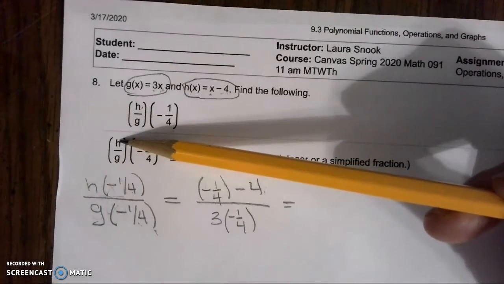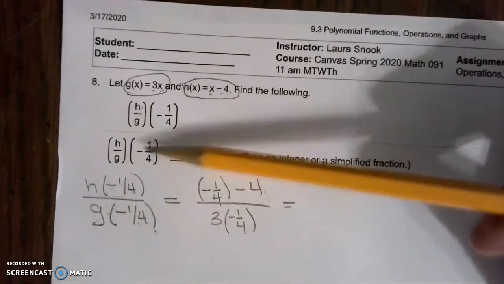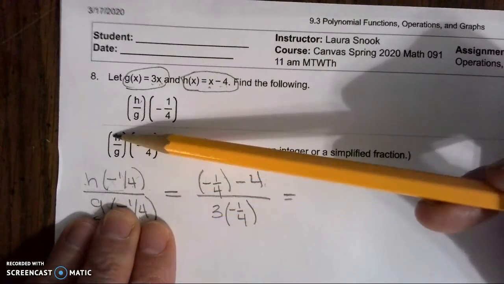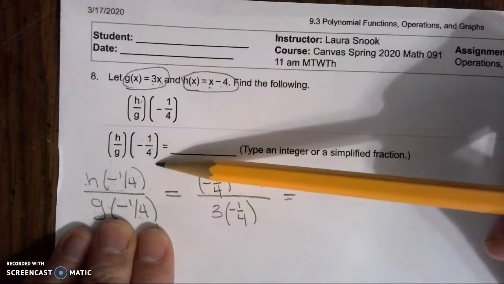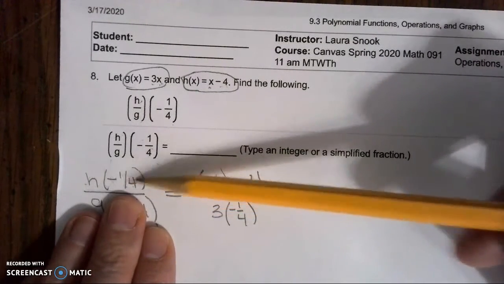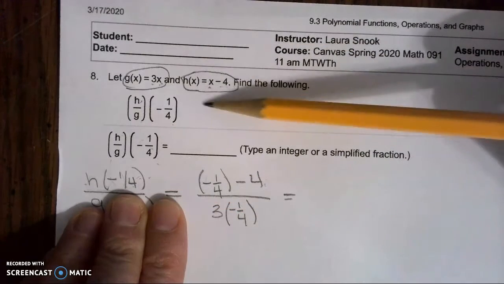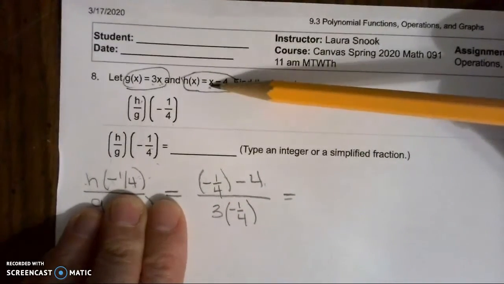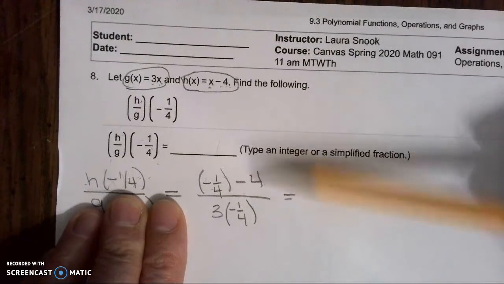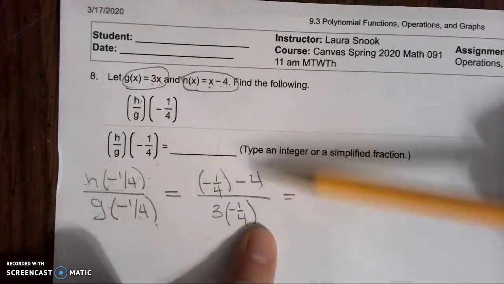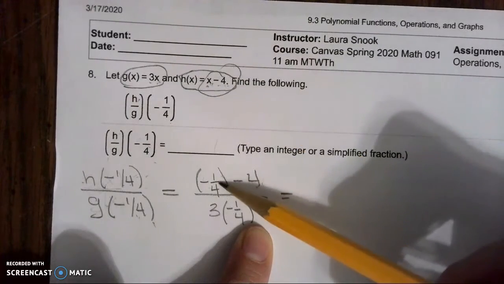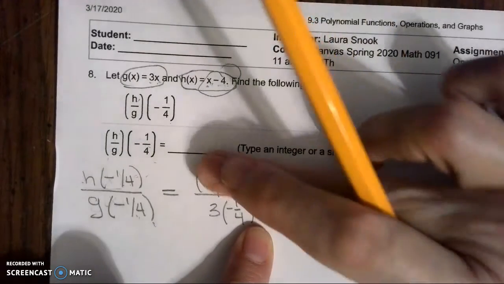This one asks h divided by g of negative 1/4. So that means I want to find h of negative 1/4 and divide by g of negative 1/4. H of negative 1/4, let's start with that. So h of x is x minus 4. So instead of x, I'm going to plug in negative 1/4 and then minus the 4. So again, it's what we have right here, but wherever there's an x, I'm going to plug in a negative 1/4.